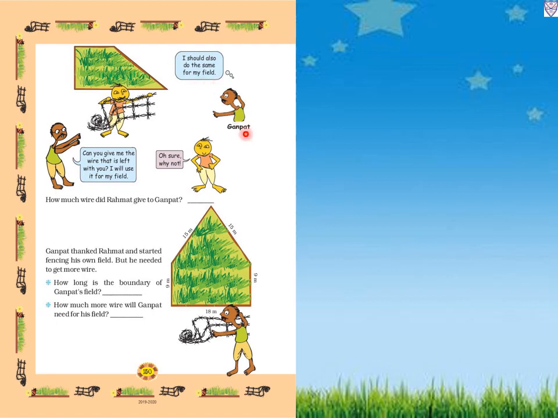Now Ganpat is saying that he will also put a fence around his field. "Can you give me the wire that is left with you? I will use it for my field." So Ganpat is asking, if any wire is left after fencing your field, can you give it to me? Now Rahmat is replying, "Oh sure, why not?" So how much wire did Rahmat give to Ganpat?